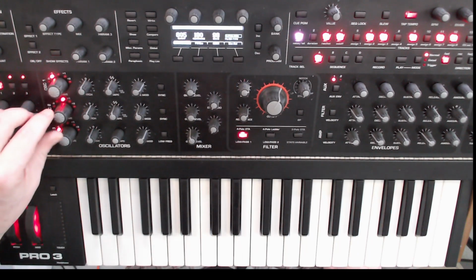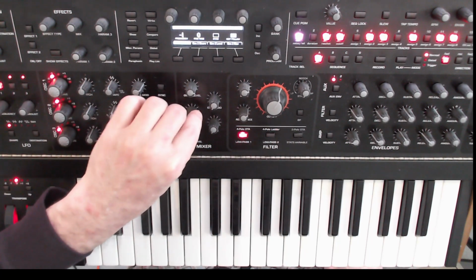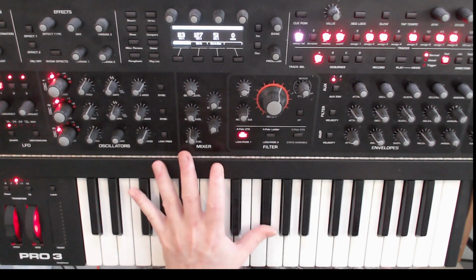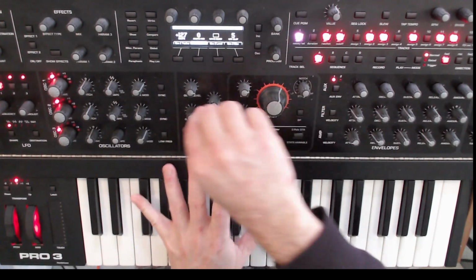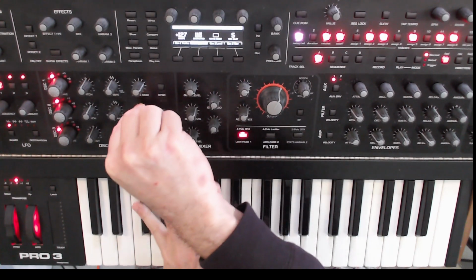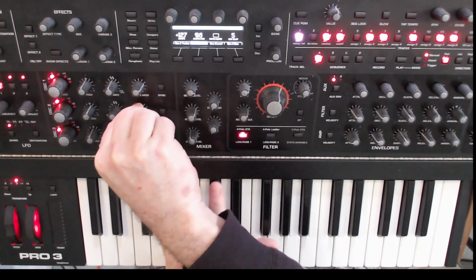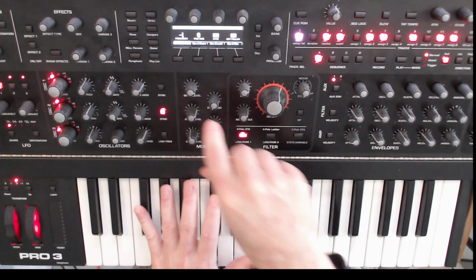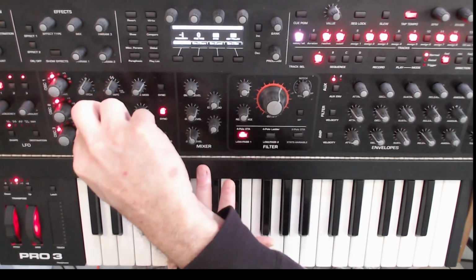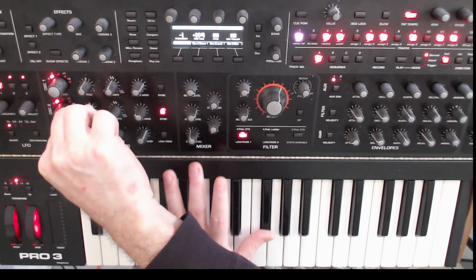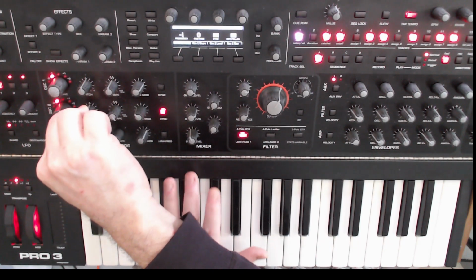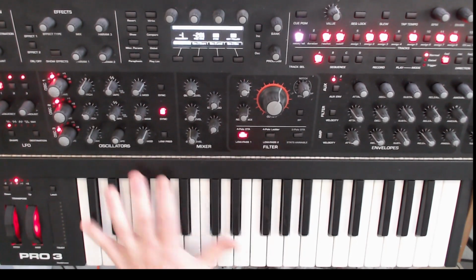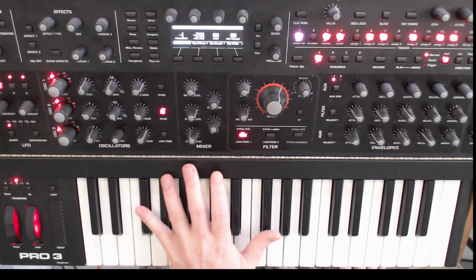Let's give it another wave, another oscillator. Let's make this one a square. Let's try syncing it. And with sync, if you change the pitch, it changes the waveform.